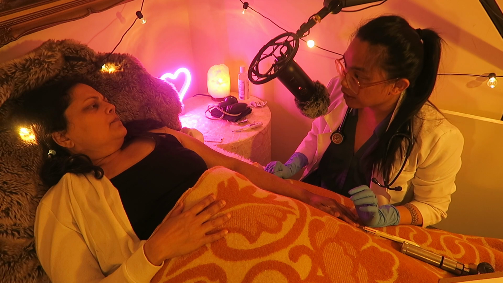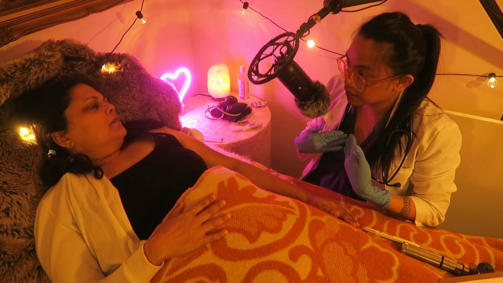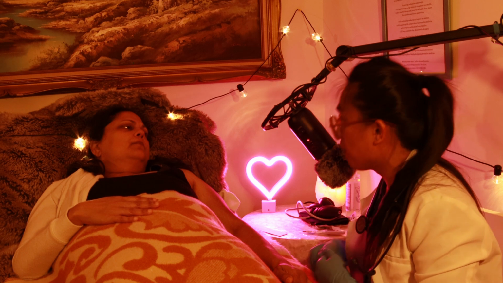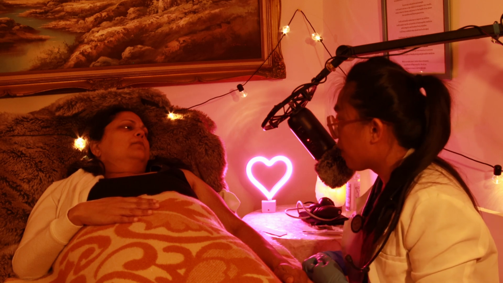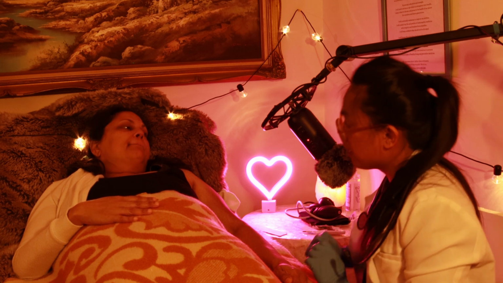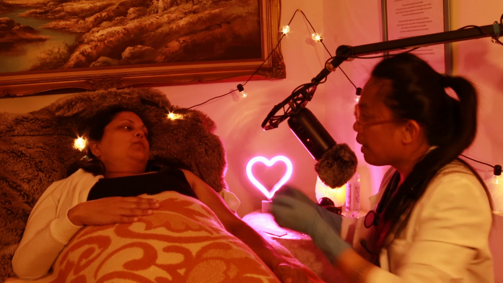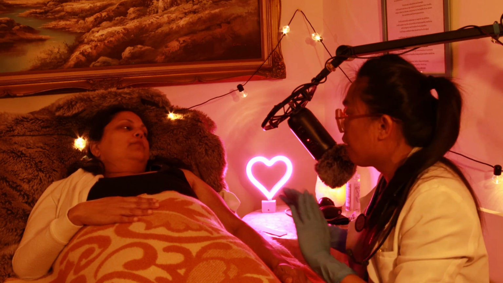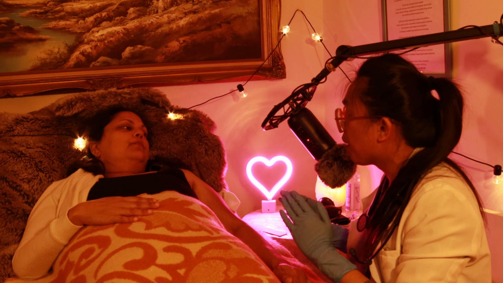So we can go ahead and continue downwards towards the precordium, or the chest area, where we would examine for heart pathologies. Okay, so before I place my stethoscope, I'm just going to place the side of my hand, and I'm going to be feeling for vibrations called thrills.